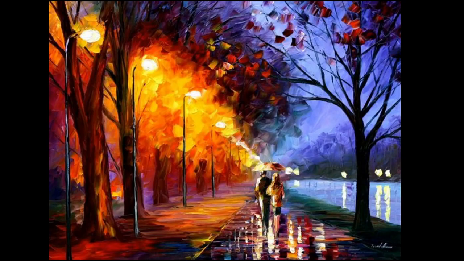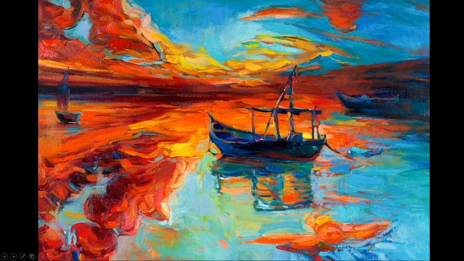So for instance, this is a triadic color scheme using the primary colors with reds back here in the trees, yellows with the lights, and blues with the sky and the water on the side. This is another triadic color scheme. This one shifted a little, not the primary colors, however, it is the tertiary colors next to the primaries.